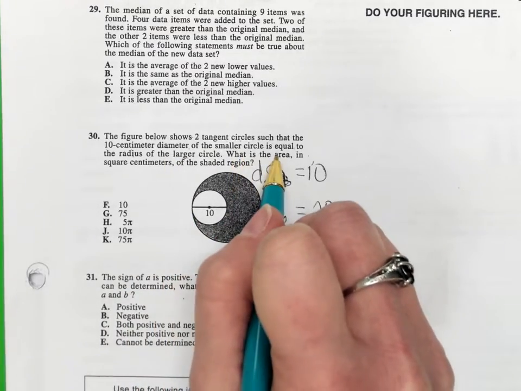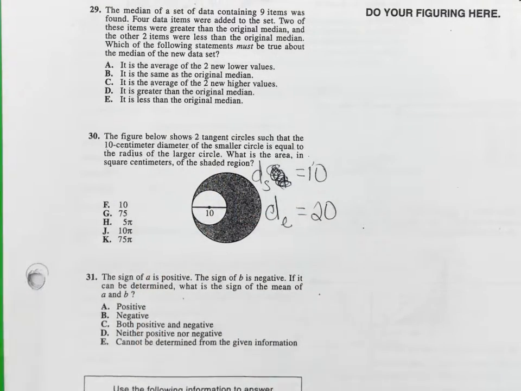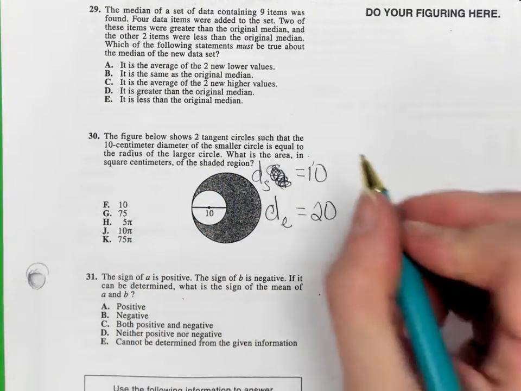All right, what is the area of the shaded region? So you have to remember the area of a circle is how much?